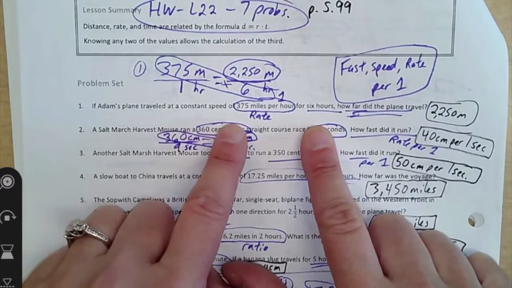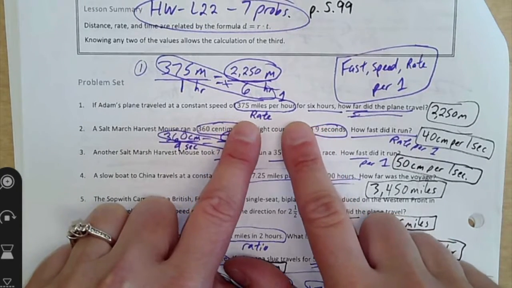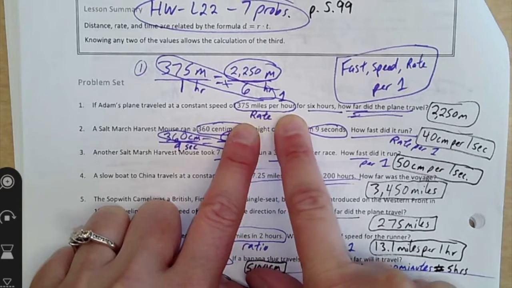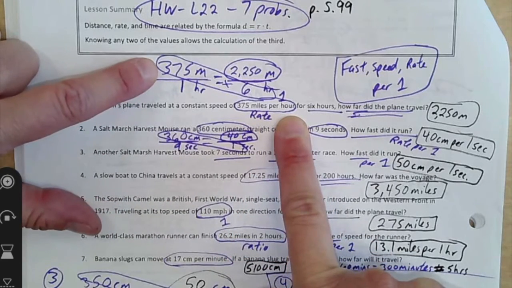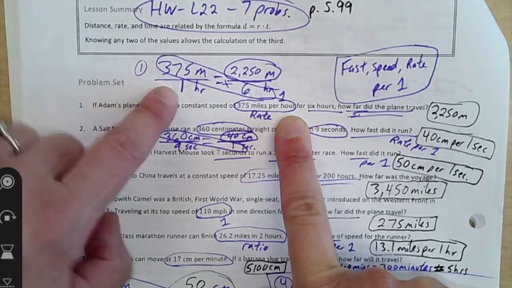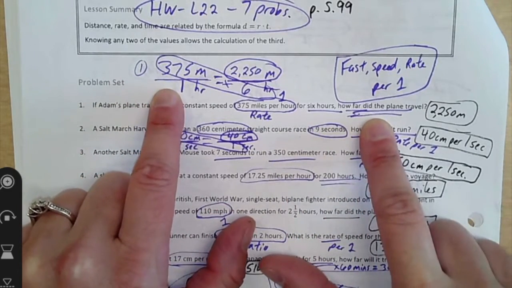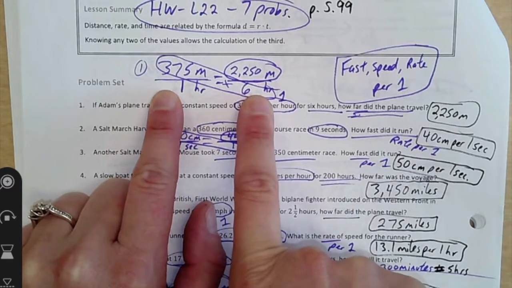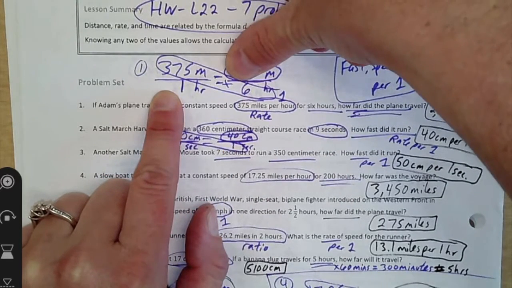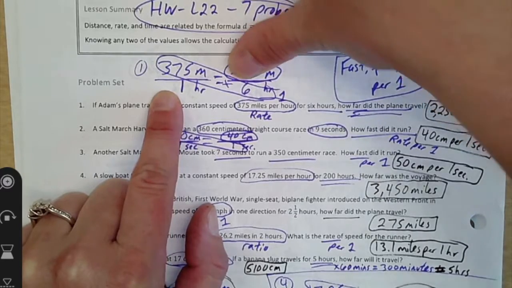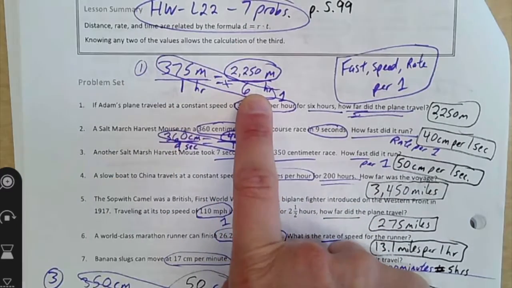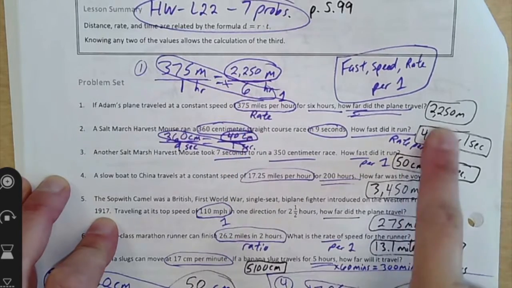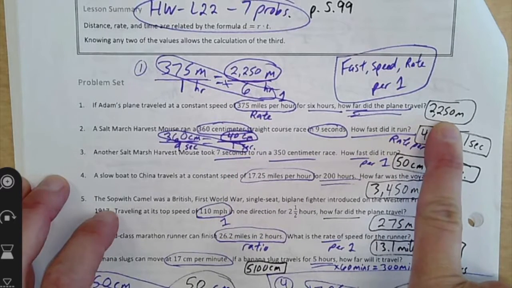Question 1, they were traveling 375 miles per hour. That's the rate. They don't say 1, so it's per 1 hour. So I wrote that as my ratio here, 375 miles over 1 hour. And they say how far would the plane travel if it went 6 hours. So I plugged in 6 here, and I'm trying to figure out then how many miles that would be. Setting it up cross products, multiplying the 2 across that I have, dividing by 1, you would have 2,250 miles. So that was my answer to question 1.